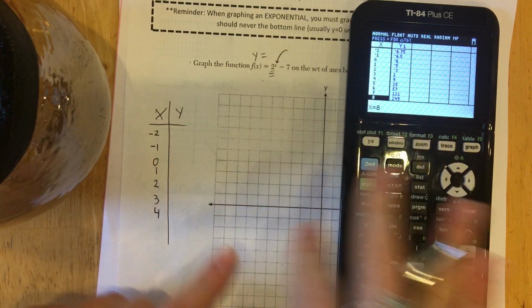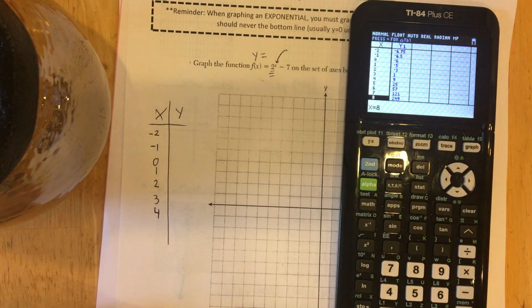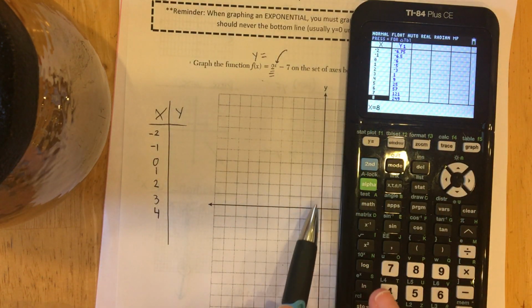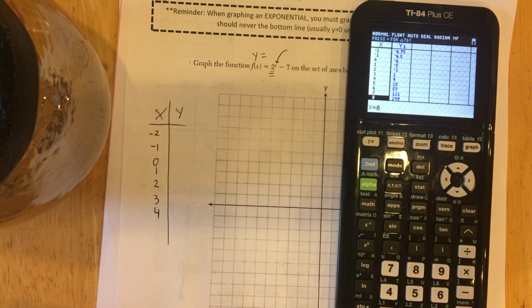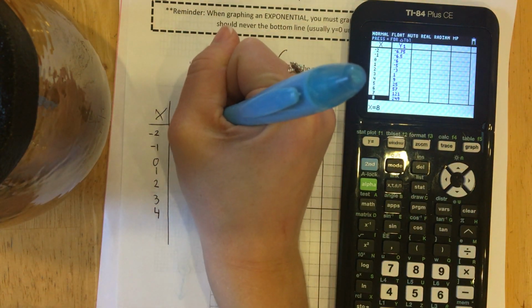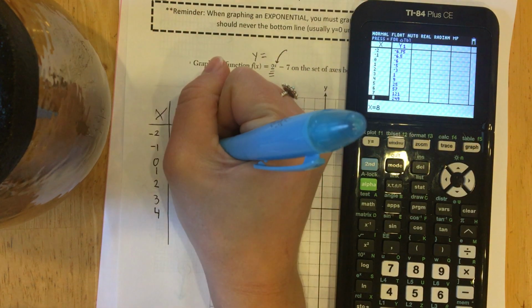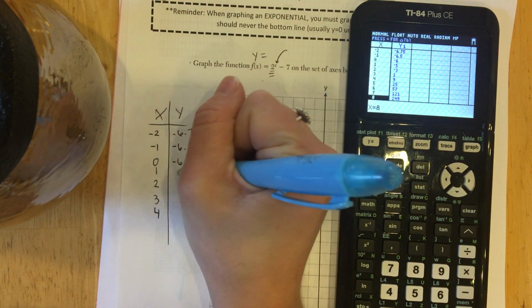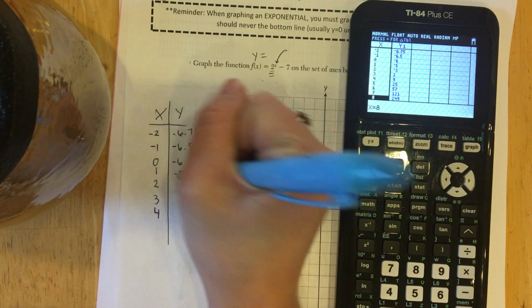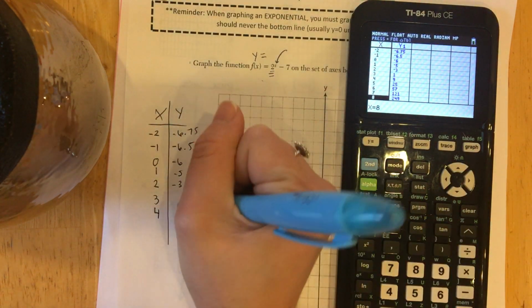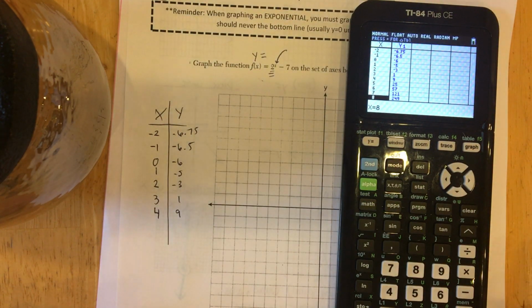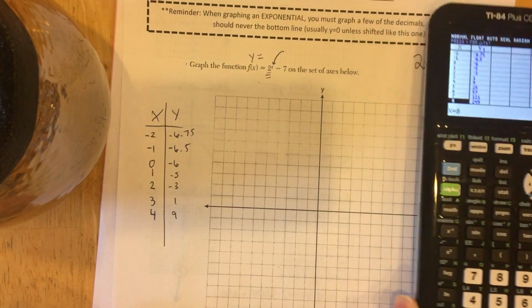You could also change your scale since I didn't give you one, but I'm gonna stick to our normal scale. Each box counts as 1. And then I have -6.75, -6.5, -6, -5. Hopefully I'm writing these down right. 1 and 9. Okay. Let's talk about the transformations real quick.